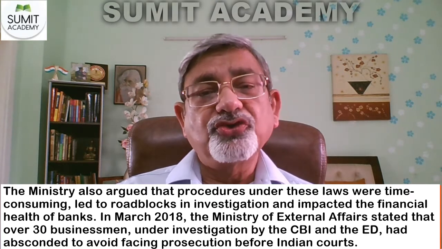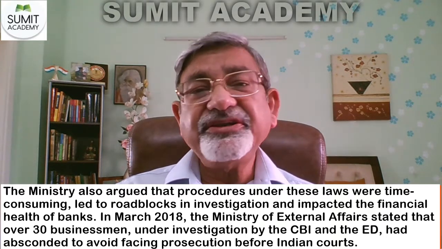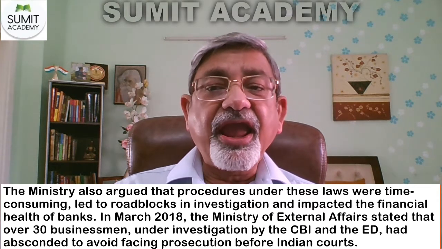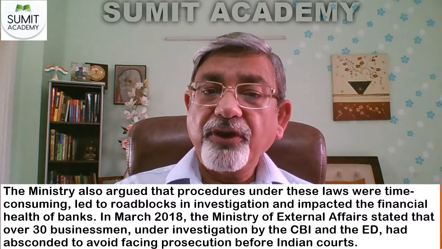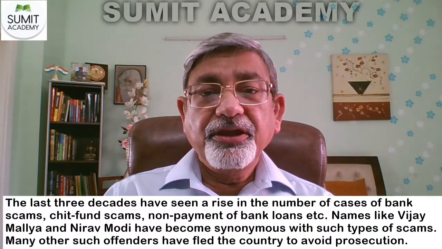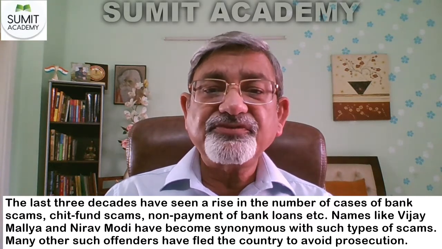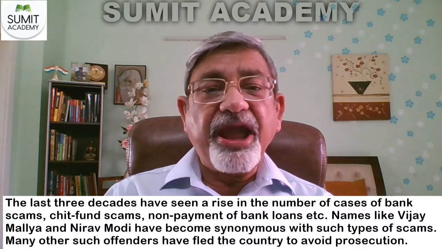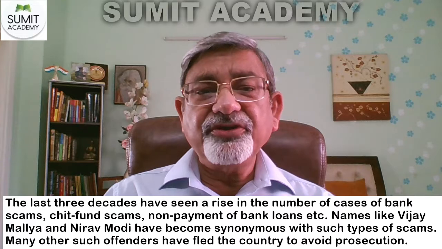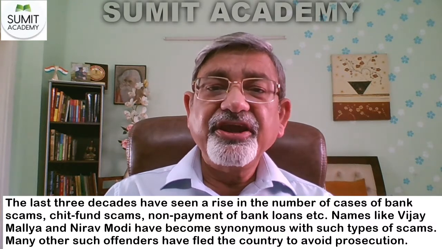So, in March 2018, the Ministry of External Affairs stated that over 30 businessmen under investigation by the CBI and the Enforcement Directorate had absconded, had run away from India to avoid facing prosecution before Indian courts. The last 3 decades have seen a rise in the number of cases of bank scams, chit fund scams, non-payment of bank loans, etc. Names like Vijay Mallya and Nirav Modi have become synonymous with such types of scams. Many other such offenders have fled the country to avoid prosecution.